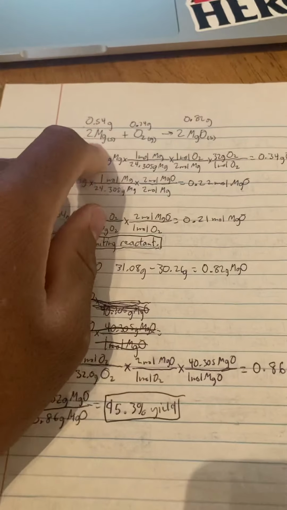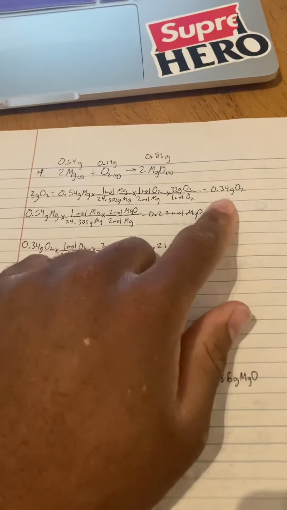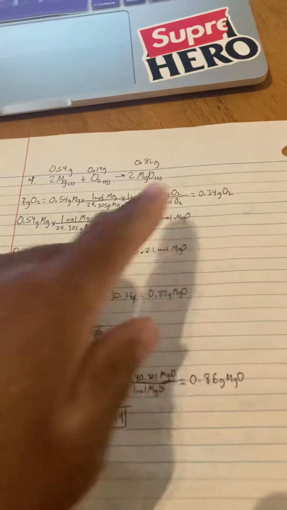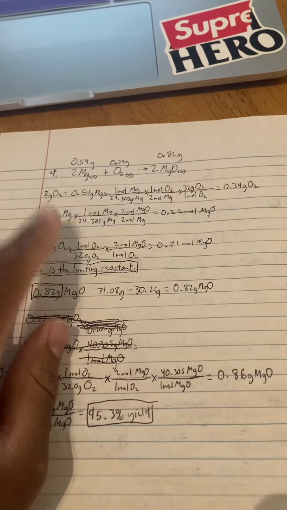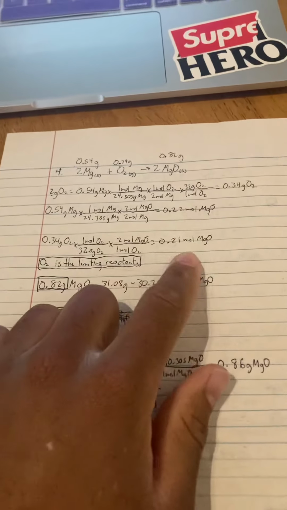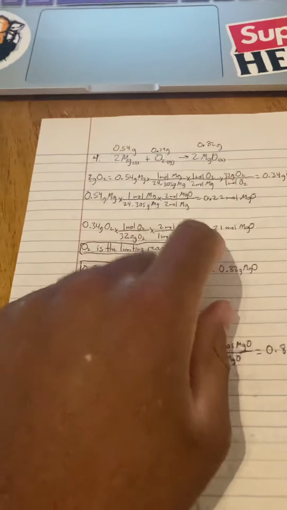And so to find the limiting reactant, I used the mass of magnesium, which was given, to find the mass of oxygen. I converted the mass of magnesium, and then found the mass of oxygen, to moles of magnesium oxide to see which one would be the limiting reactant.